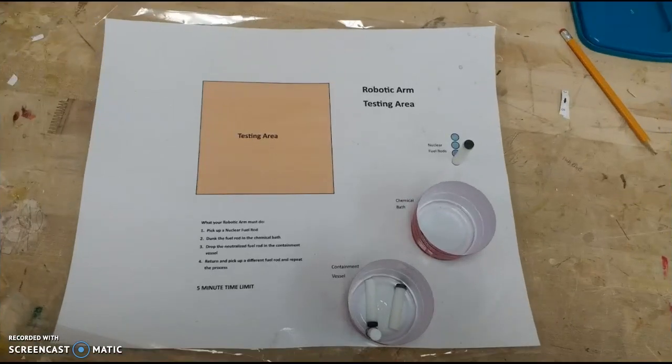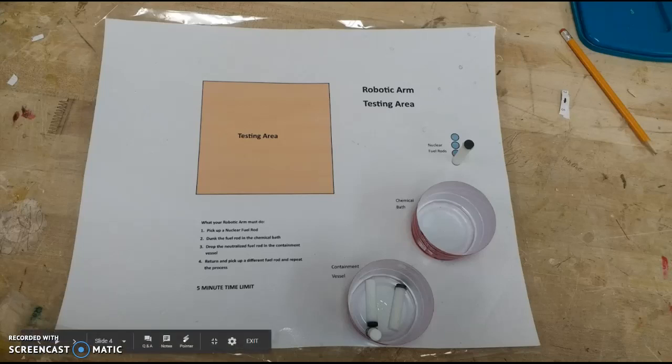And this is the testing surface that the students are provided. For this project, they need to pick up these rods, raise them up, move it to the first cup, dump it in the chemical bath, and then move it from there into the containment vessel.